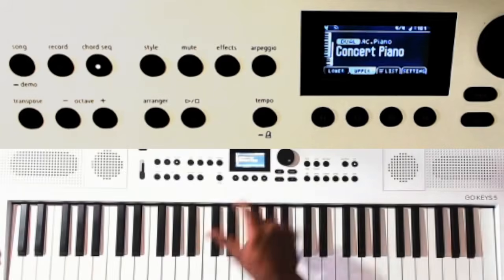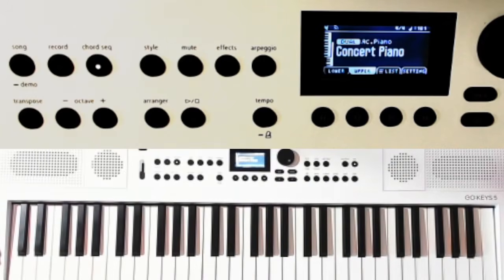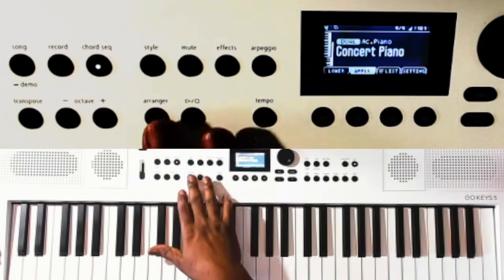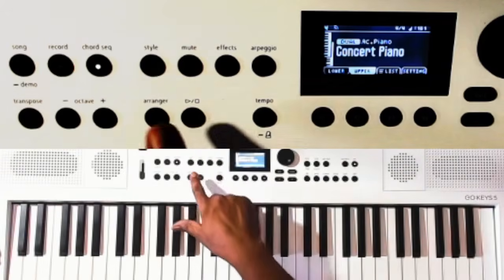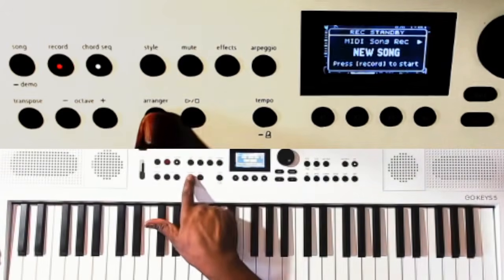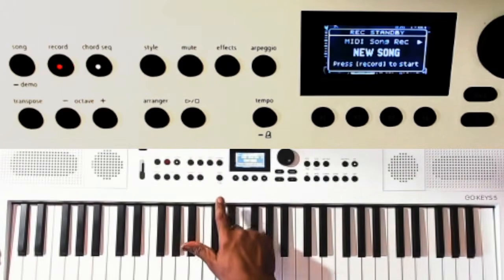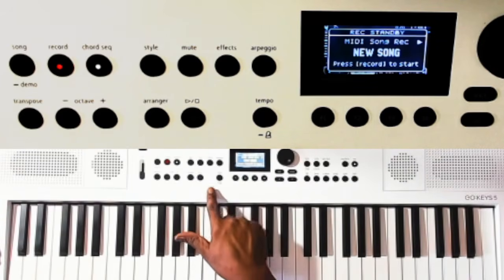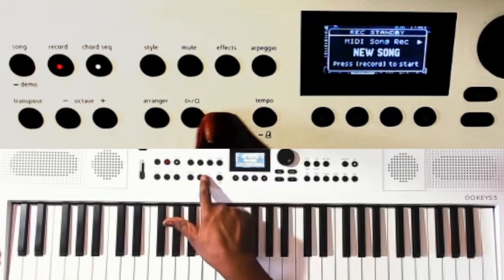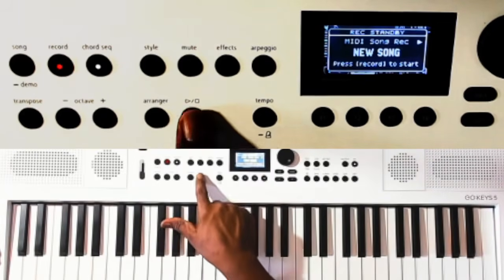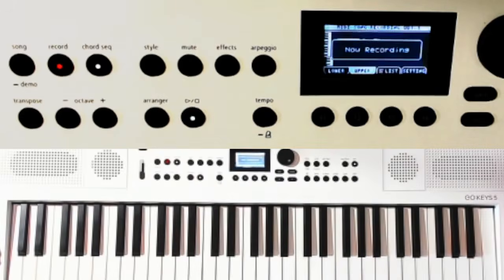Now, on top of playing just single sounds and dual sounds, you can also record the arranger style stuff. So let's go to record. We are going to record what is on the arranger right now. So let's just hit record, or press play in this case, to start.